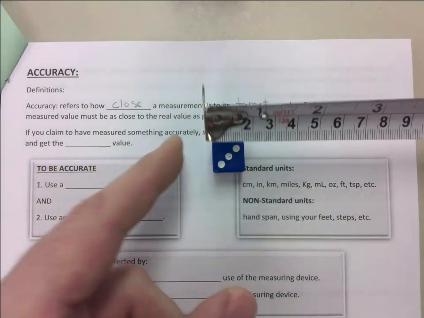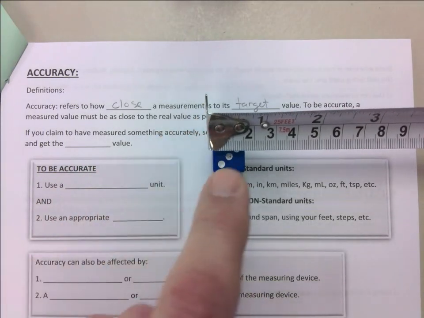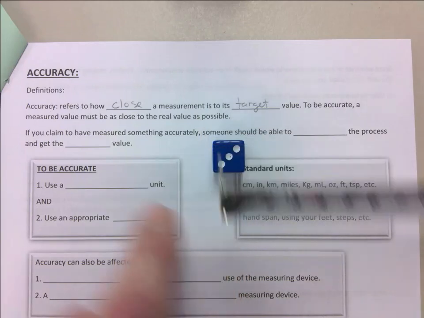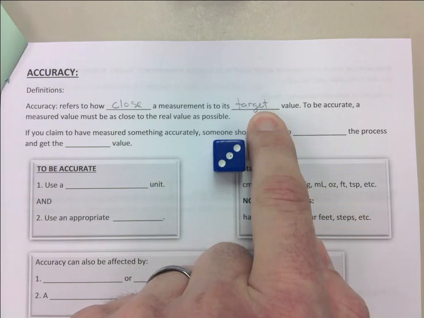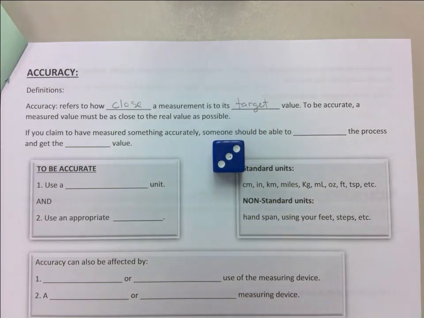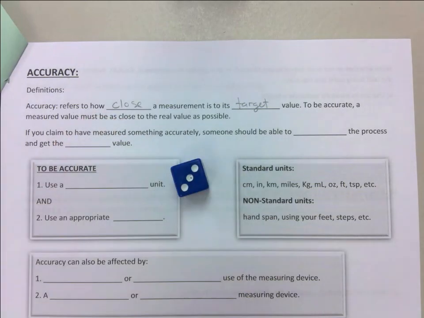But if I try to measure it, the accuracy of my measurement is what we define as how close you are to the actual target value, how close I am. And different measuring devices are more accurate and some are less accurate. For example, the caliper is gone. Okay, I need to bring that back. I'll bring that back. But I'll talk more about that as we go along.